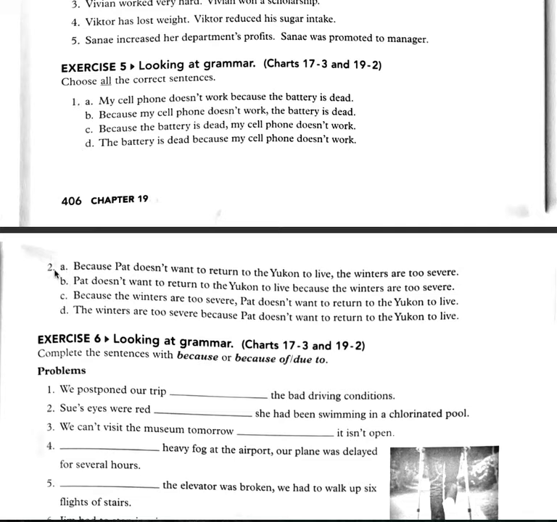Read those, ladies and gentlemen, and circle the answers that you think are correct. Okay.